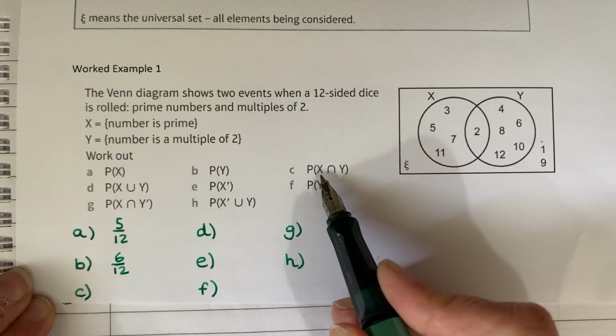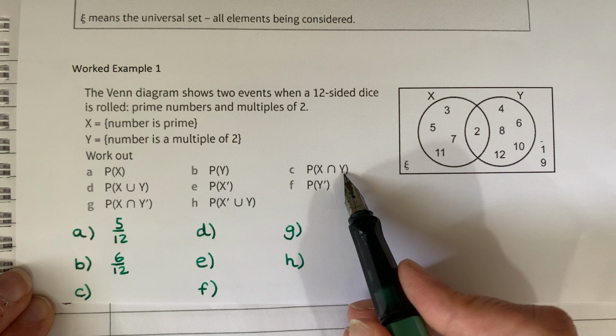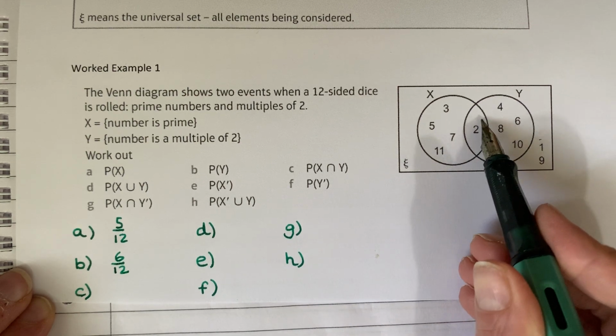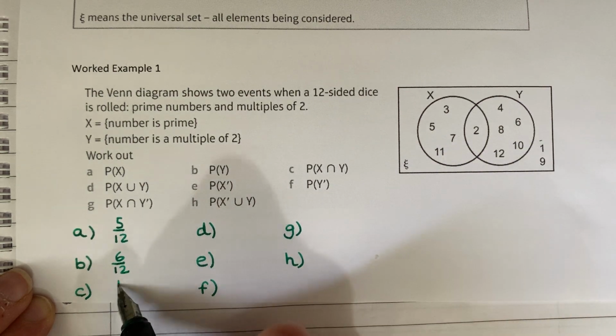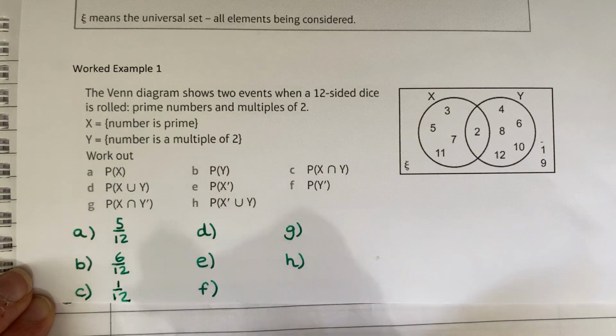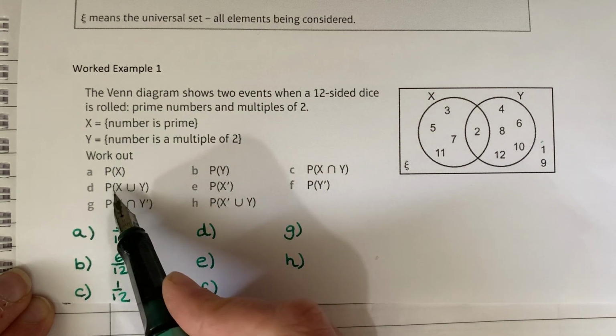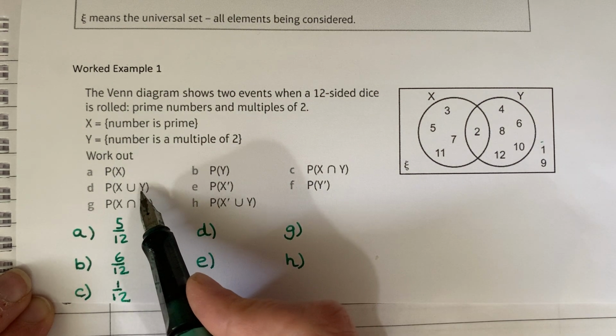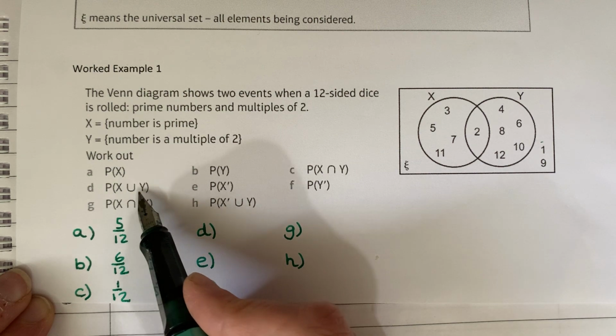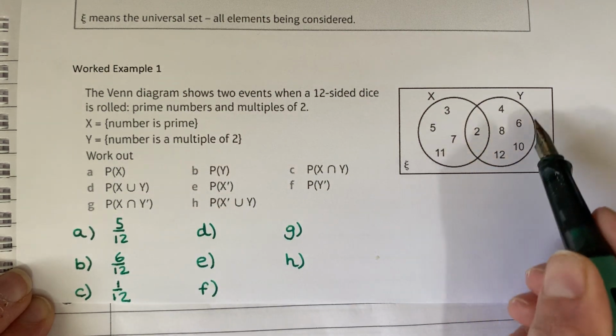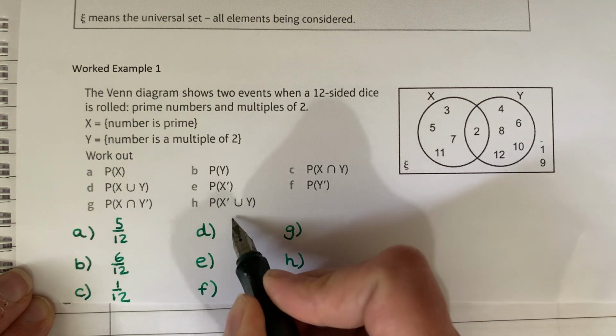The probability of being in X and Y, so that's the bit in the middle, isn't it? So it'd be this one, so that's 1 in 12. Okay, the next one, in X or Y, so in the union of X and Y, so in all of these, so that will be 10 out of 12.